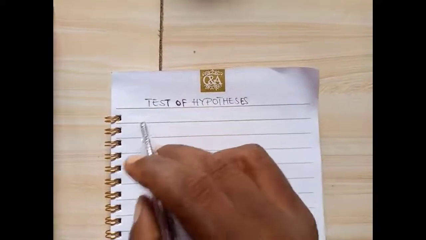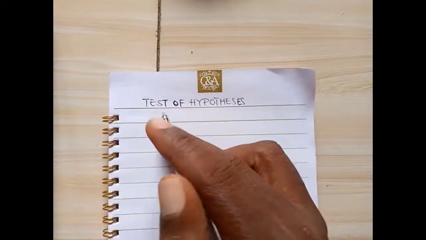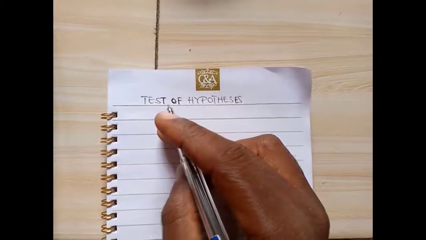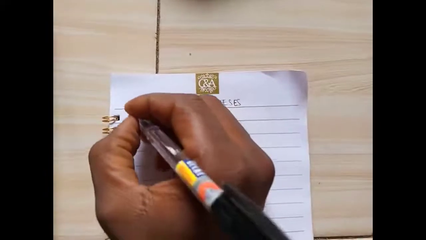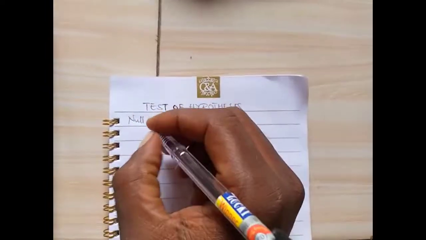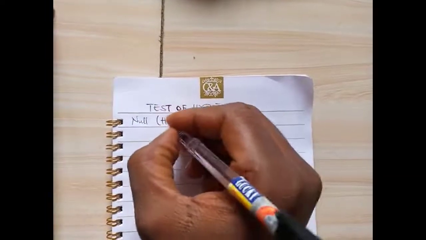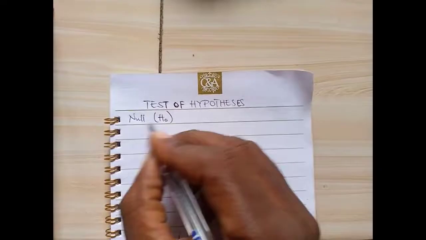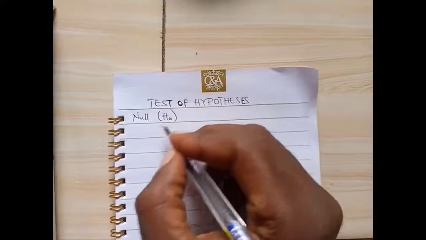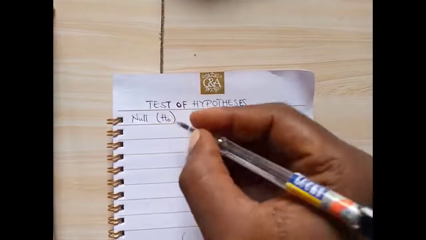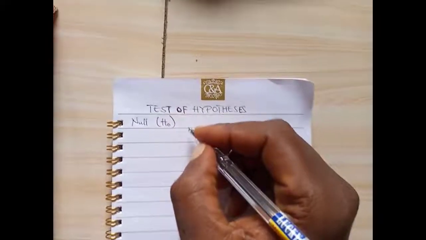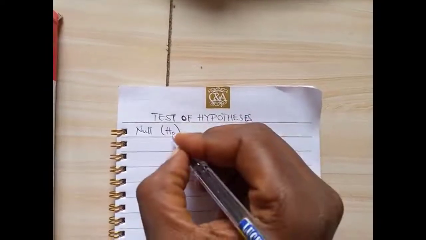Now, a hypothesis is a reasonable claim, assumption, or suggestion that is made about an unknown population parameter. We have two types. The first one is the null hypothesis. We use H0 to denote it. The null hypothesis is a hypothesis of no difference. This is a hypothesis that says that there is no significant difference between the observed value and the assumed value. So we use H0 for it.